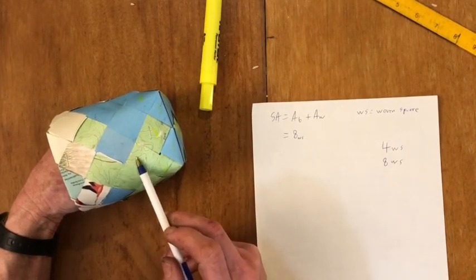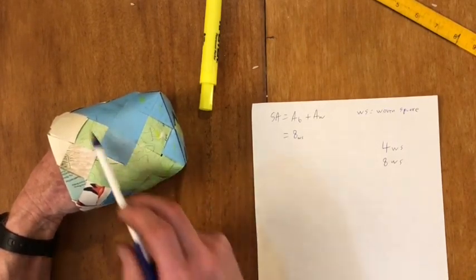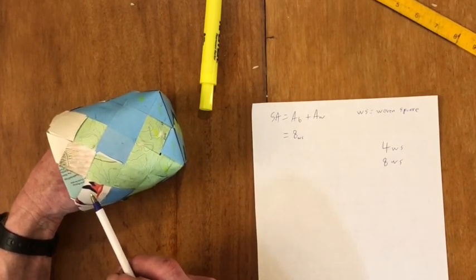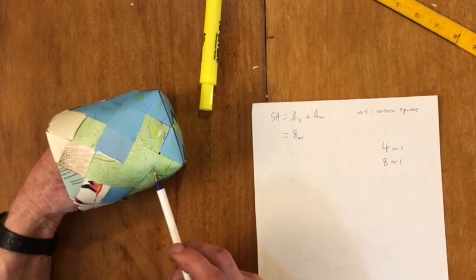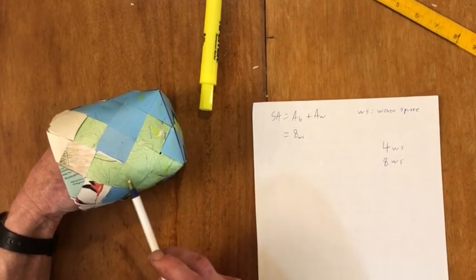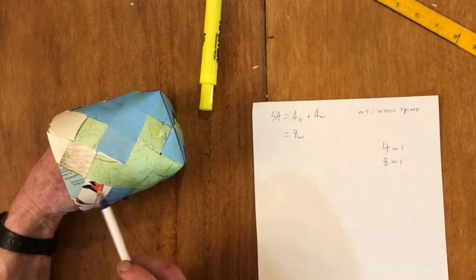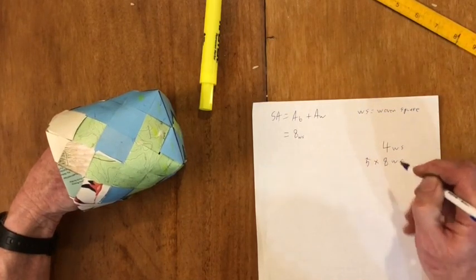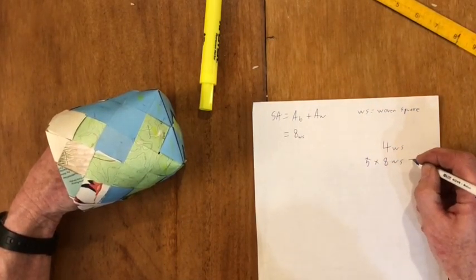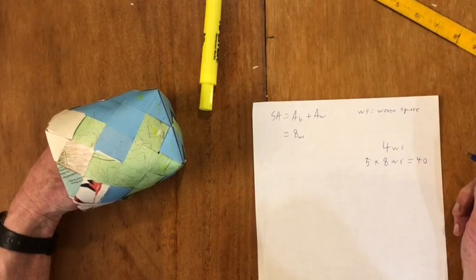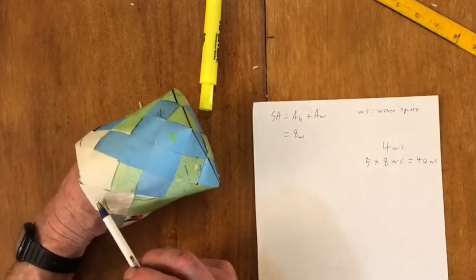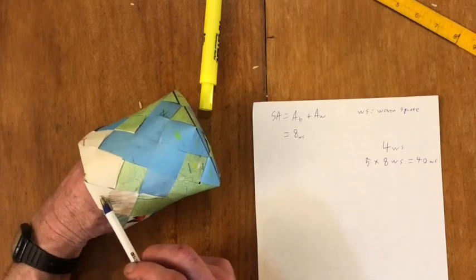Oh, but now look, here's another one. Another line, and another line, another line, another line. Those are also going to be 8 squares around. So from here to here, I got 1, 2, 3, 4, 5 sets of 8 squares. So that's 5 times 8 woven squares, and that is 40 woven squares.